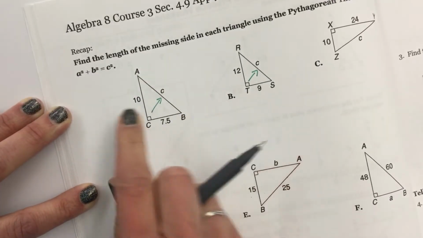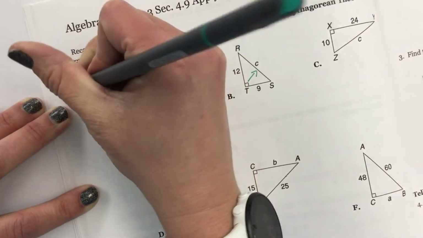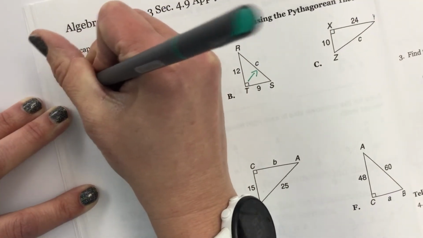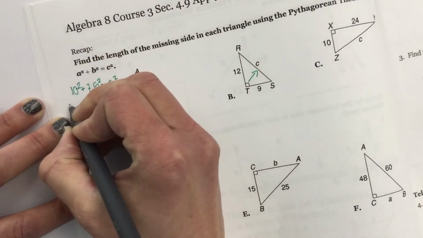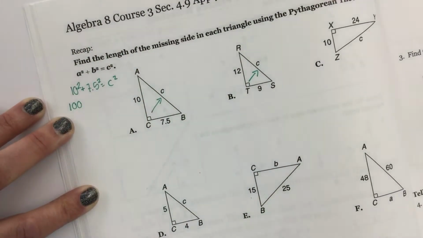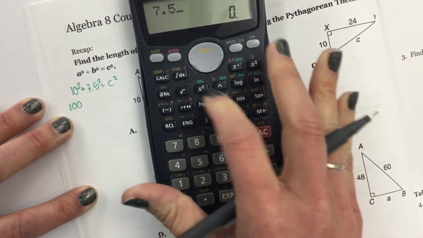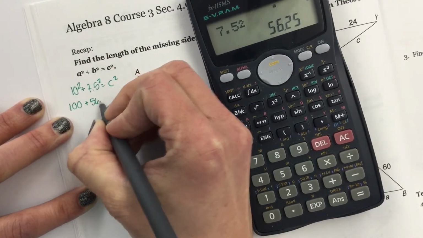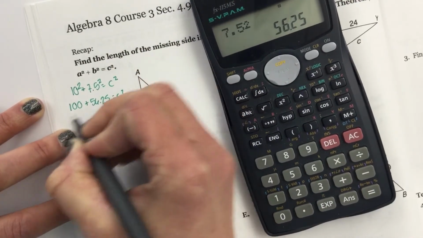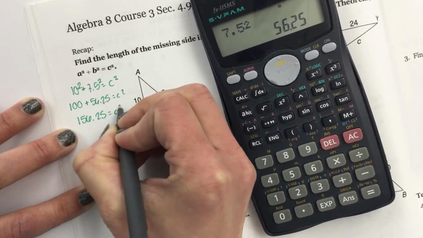So for this one, it doesn't matter if I put 10 in for A or 10 in for B, as long as I do one or the other. So 10 squared plus 7.5 squared equals C squared. 10 squared is 100. You can use your calculator here. 7.5 squared is 56.25. If you add those together, 156.25 equals C squared.